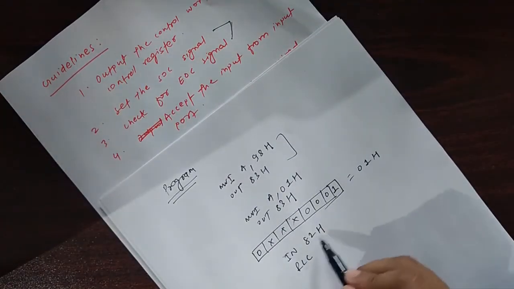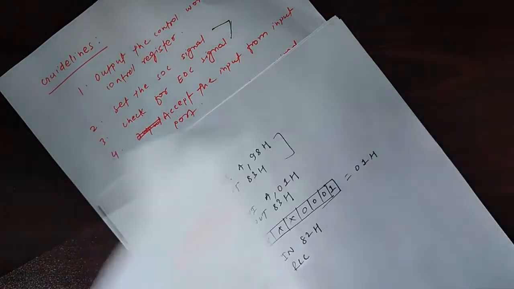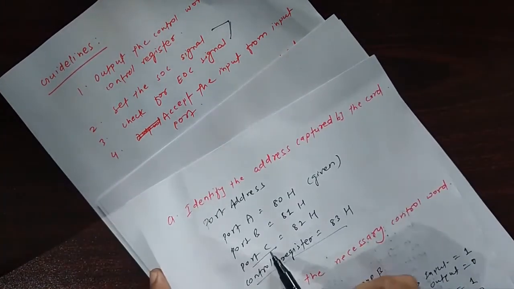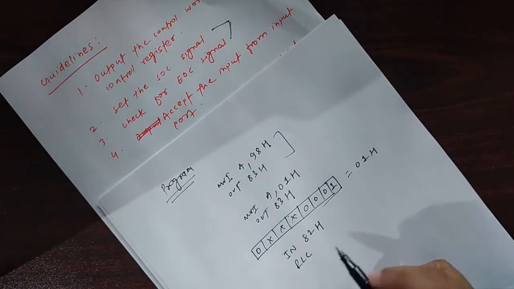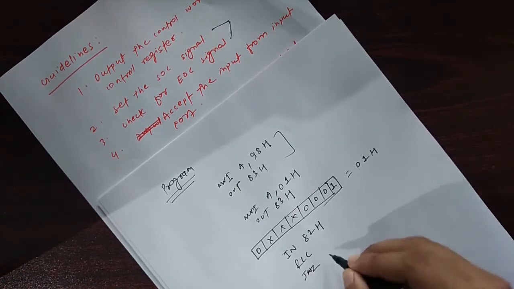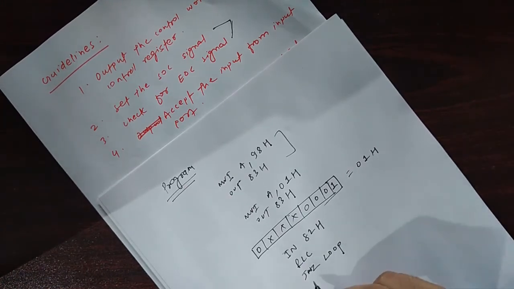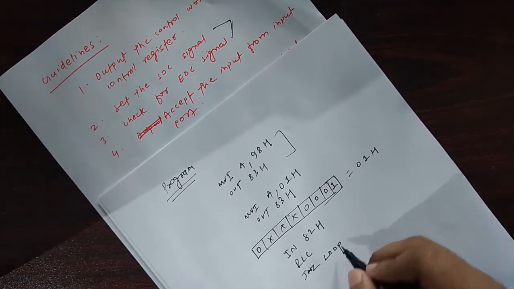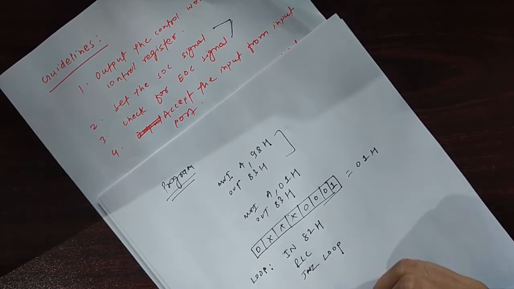So IN 82H, and 82H is the address of port C, as you can see here, and then RLC for checking PC7, and then jump on 0 to loop. So if PC7 is 0, then we will jump to here, otherwise we will continue.